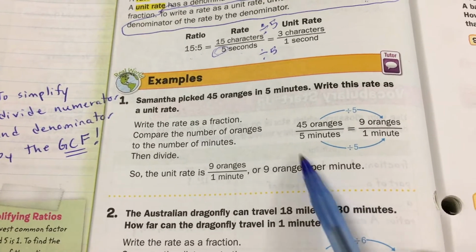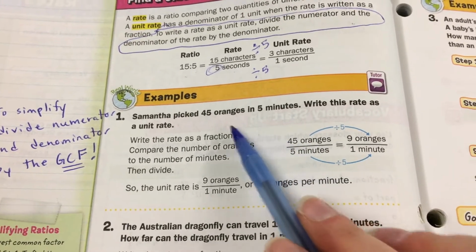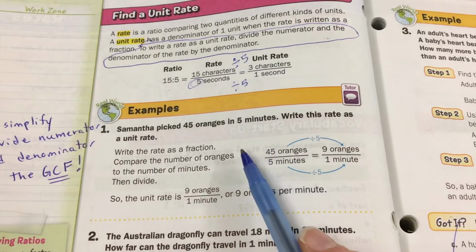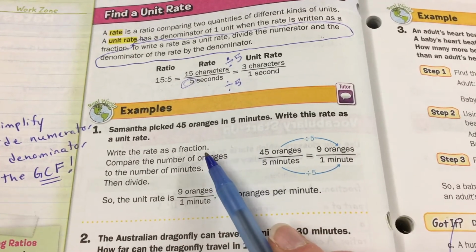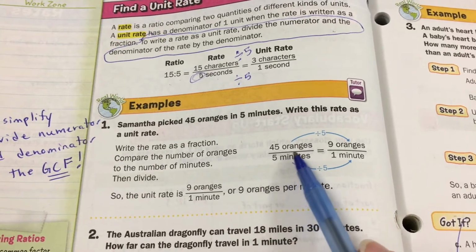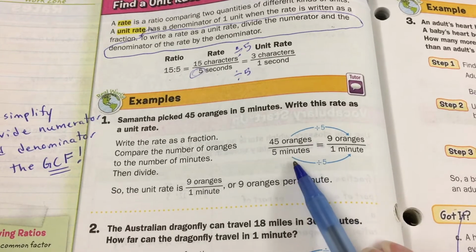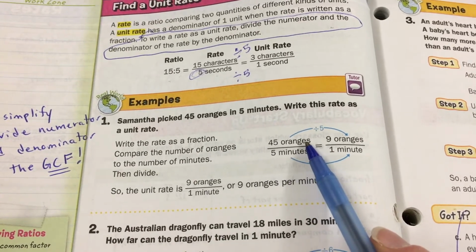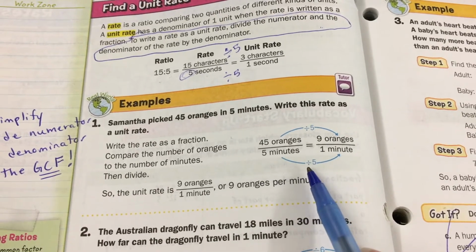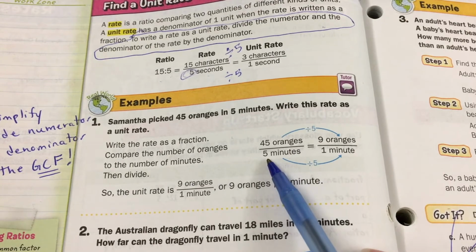Samantha picked 45 oranges in 5 minutes. Write this rate as a unit rate. A unit rate has a denominator of 1. So we want to write the rate as a fraction. That's 45 oranges over 5 minutes, or 45 oranges per 5 minutes. Comparing the number of oranges to the number of minutes, that's why we have oranges in the numerator. So now we want to divide by the greatest common factor, which is this denominator here, 5.